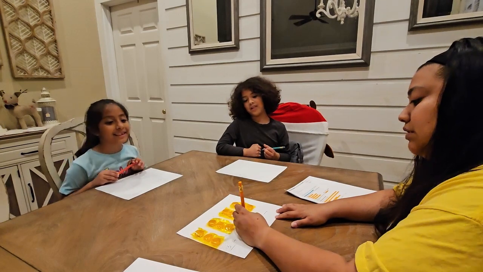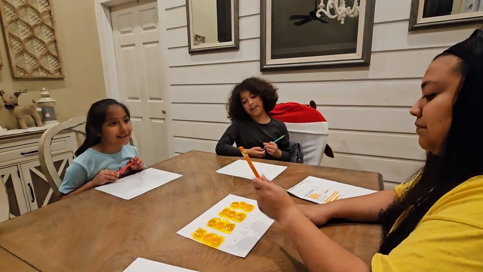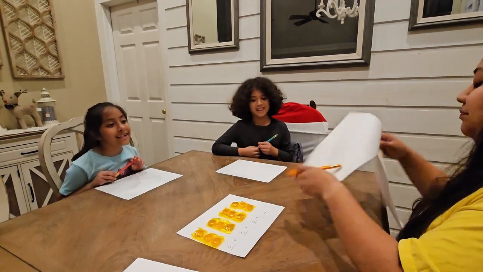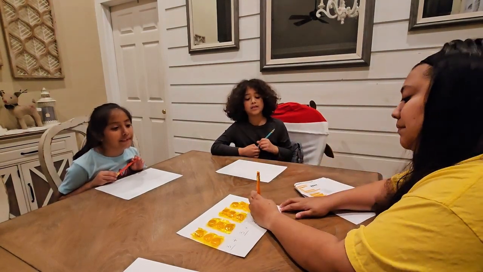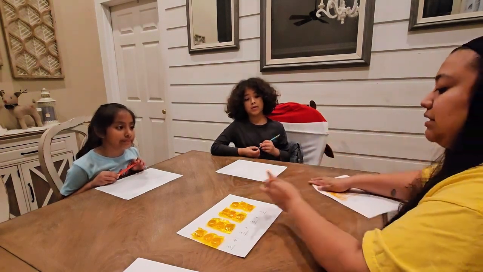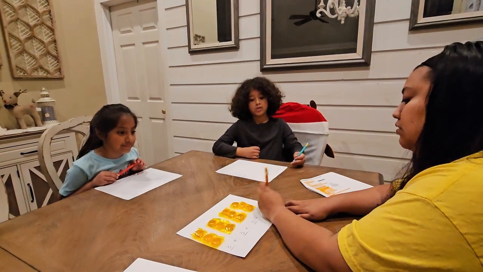Yes. Sounds good. I agree. How many in this group? 3. Yes. And how many are in our last group? 3. Good job. Perfect. So, what is our number sentence to find the total?